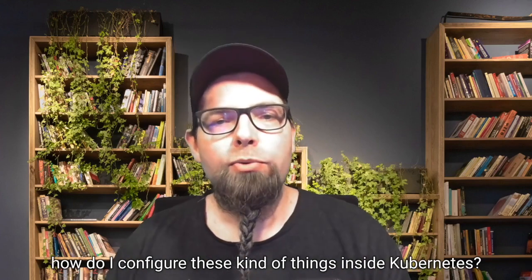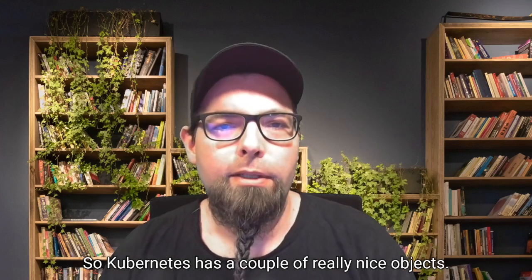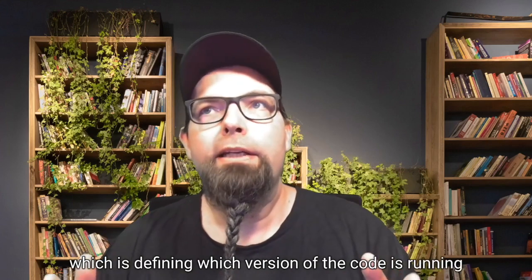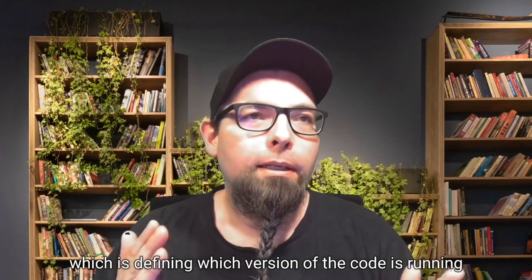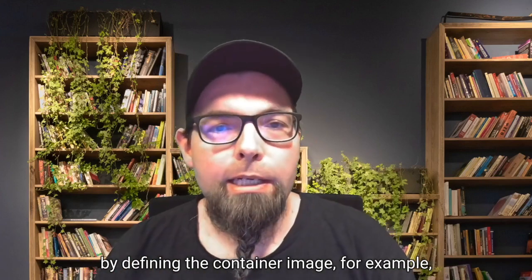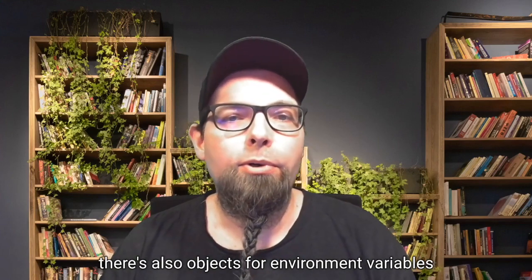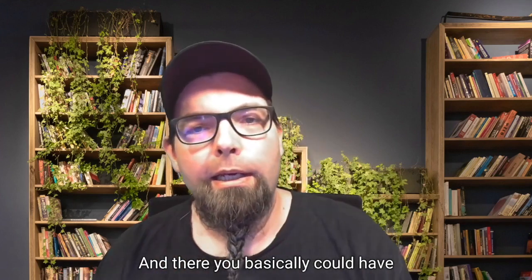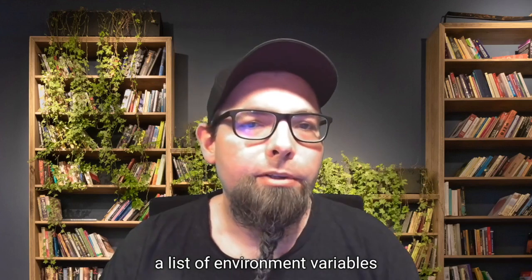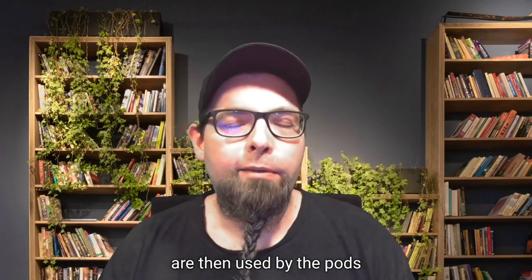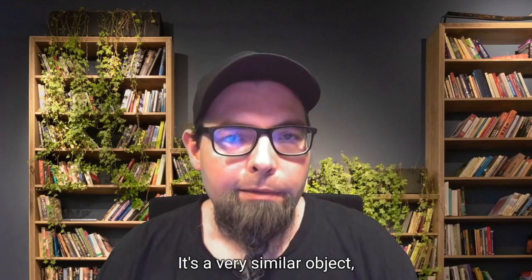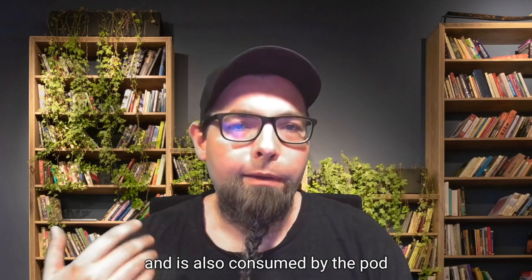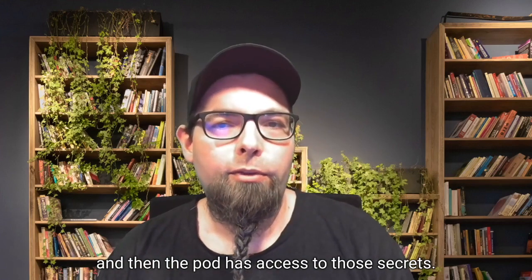So the question is now, how do I configure these kinds of things inside Kubernetes, right? Kubernetes has a couple of really nice objects. Besides your pod, which is defining which version of the code is running by defining the container image, for example, there's also objects for environment variables, and this object is called config map. In there you basically could have a list of environment variables, and those environment variables are then used by the pods. And then the same for secrets, for example. It's a very similar object, but in this case it's base64 encoded, and is also consumed by the pod, and then the pod has access to those secrets.